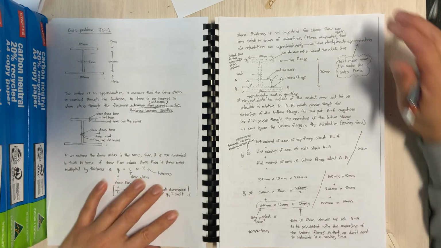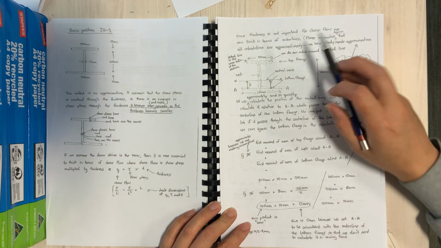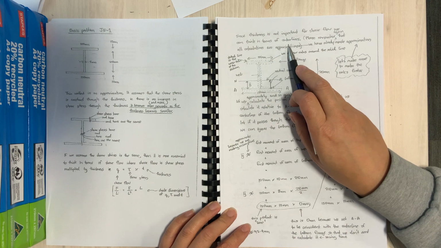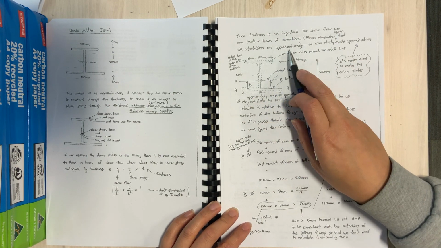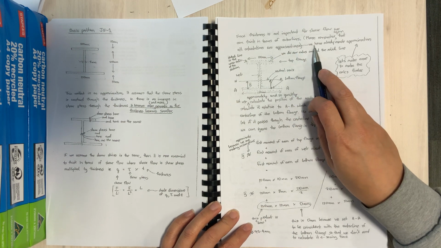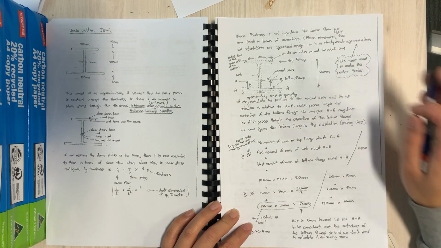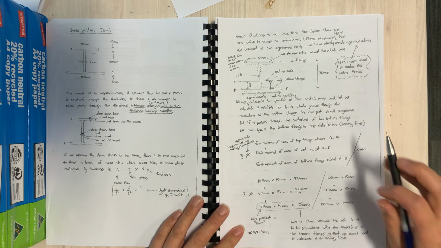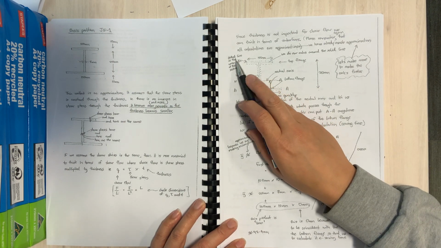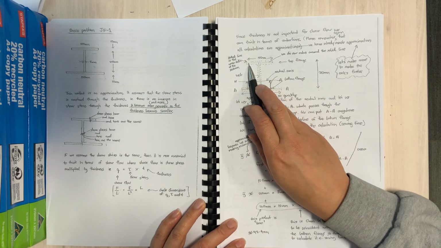So since thickness is not important for shear flow, we can think in terms of center lines. Please remember again that all calculations are approximations. We have already made approximations, even going back to the engineering theory of bending, sigma equals My over I. That assumes that plane sections remain plane. So I've now drawn the dotted line, which is down there.